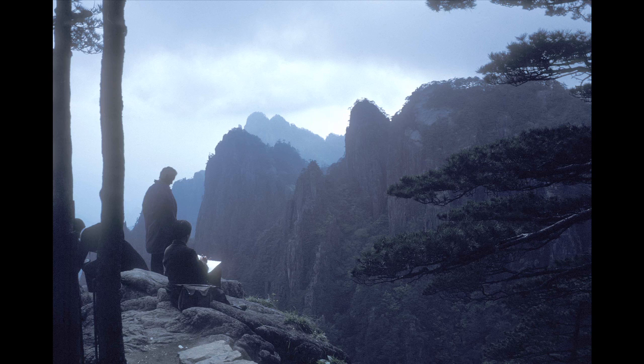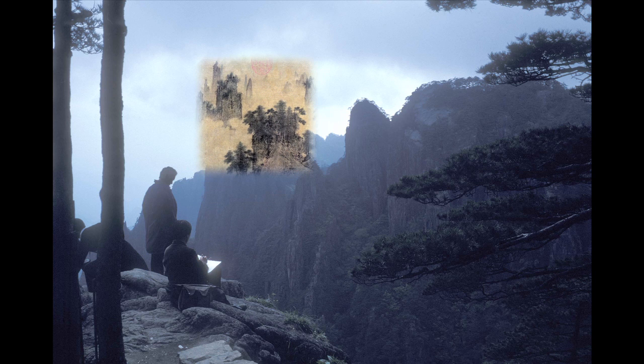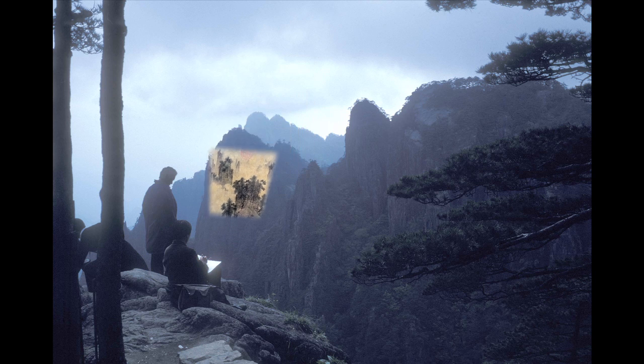It's a bit later, and maybe a different place. It's Huangshan again. I took it on the top of Huangshan of a Chinese artist sketching what he sees in front of him. And I use it to make a point, which is that Chinese landscape painting is always studio painting, done in the studio. It isn't done out in nature.